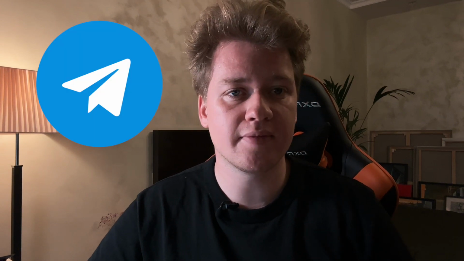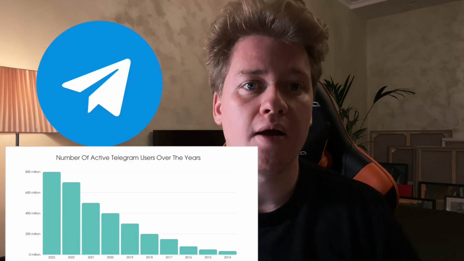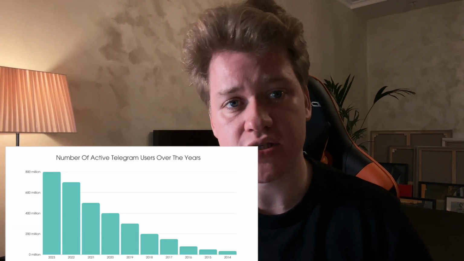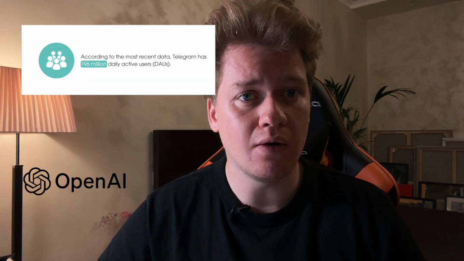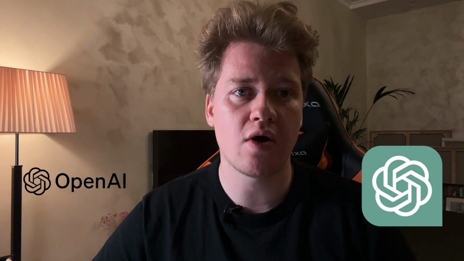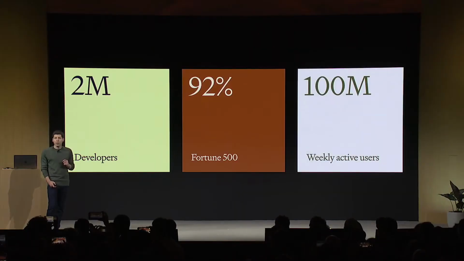At the moment, Telegram has around 800 million monthly active users, which is around 200 million weekly active users. And as you know, OpenAI and ChatGPT also have around 100 to 150 million weekly active users. And we have about 100 million weekly active users now on ChatGPT.